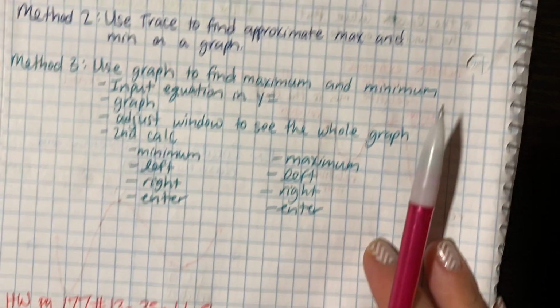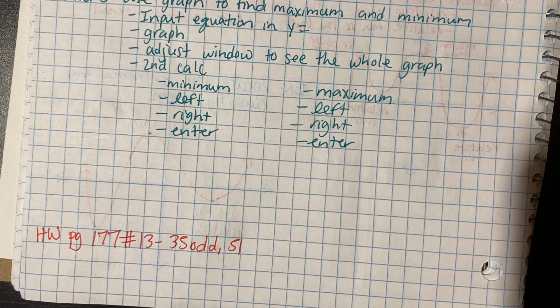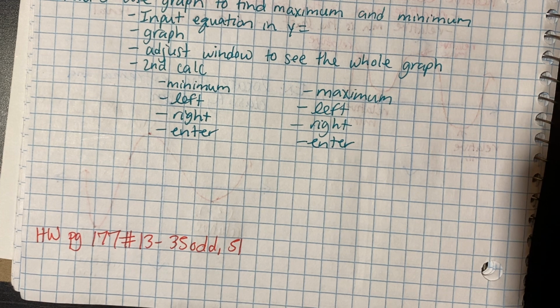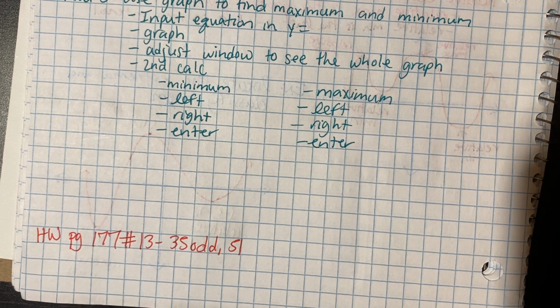All right, so homework, page 177, 13 to 35 odd, and 51. You cannot just go onto your calculator, okay? If it tells you that you need to find a table, you need to know how to use the table to find those points, because, for example, on your test, it could give you just a table and you need to figure it out on your own. It doesn't give you a function that you can just graph. So make sure that you know how to use the table and how to figure out what a max and a min is. Have a great day.